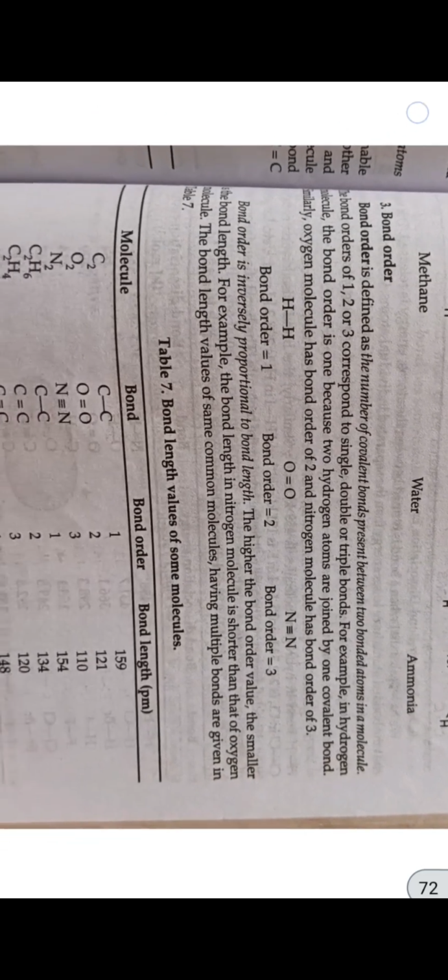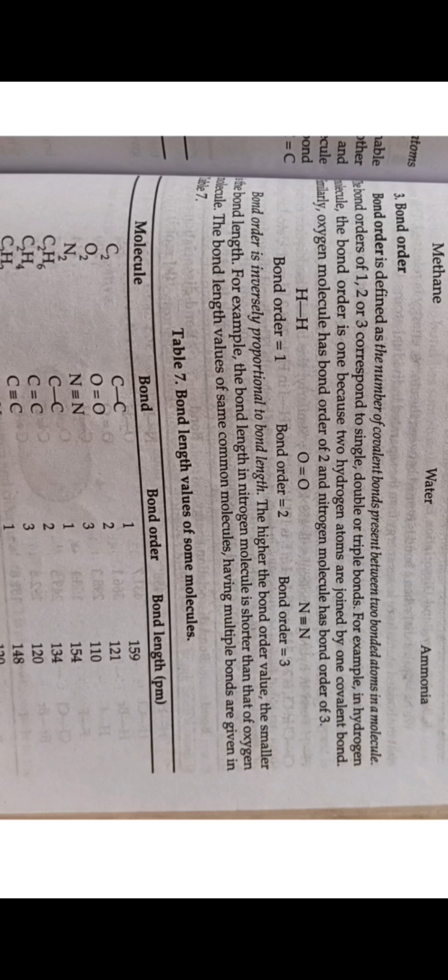It is expressed in degree, minute, and second. Bond angle gives an idea about the distribution of orbitals around the central atom in a molecule and therefore determines the shape of the molecule. Third, bond order. Bond order is defined as the number of covalent bonds present between two bonded atoms in a molecule. The bond orders of 1, 2, and 3 correspond to single, double, and triple bonds. For example, in hydrogen the bond order is 1, the oxygen molecule has a bond order of 2, and the nitrogen molecule has a bond order of 3.